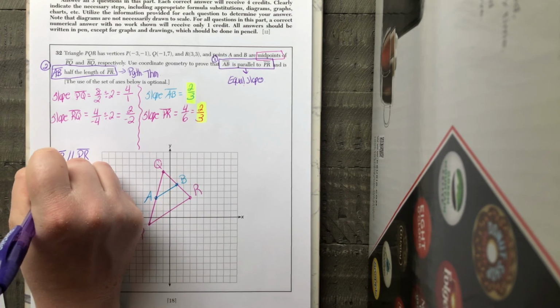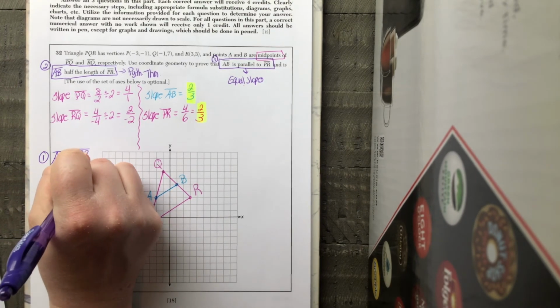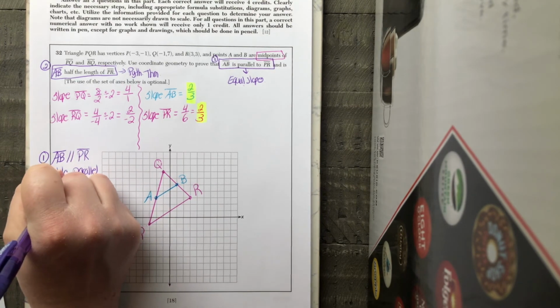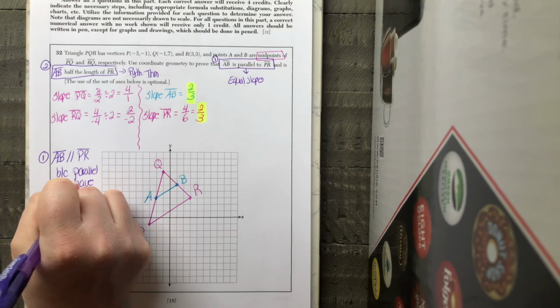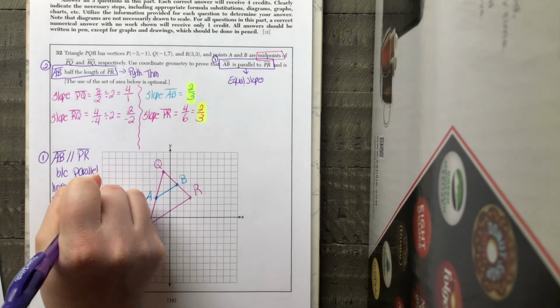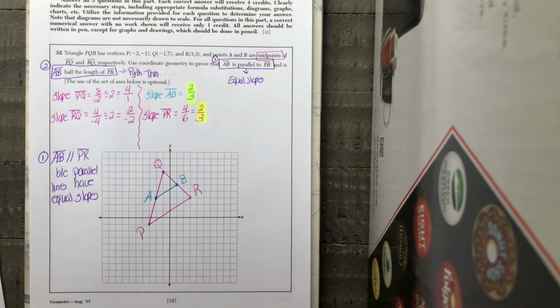And I know they're parallel because parallel lines have equal slopes. And I know that those slopes are equal because I just found that information. All right, step 1 is done. Moving on to number 2.